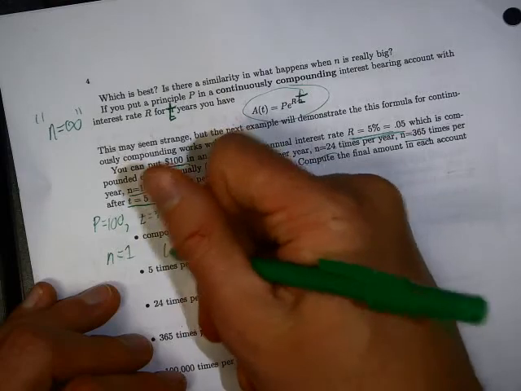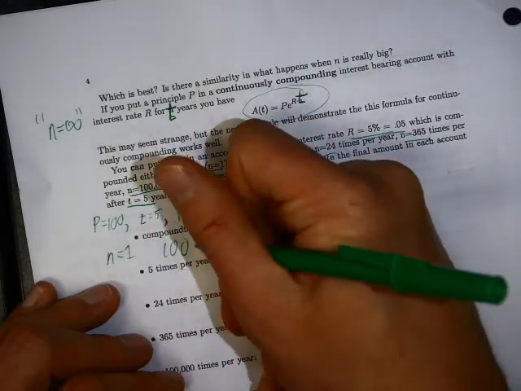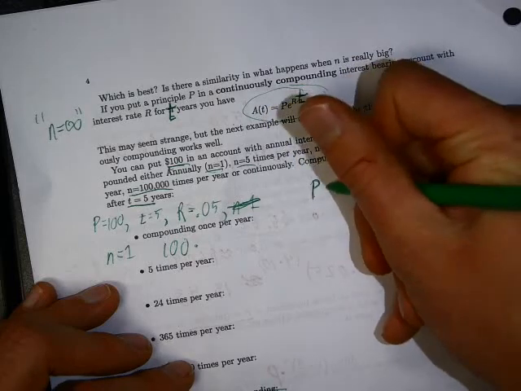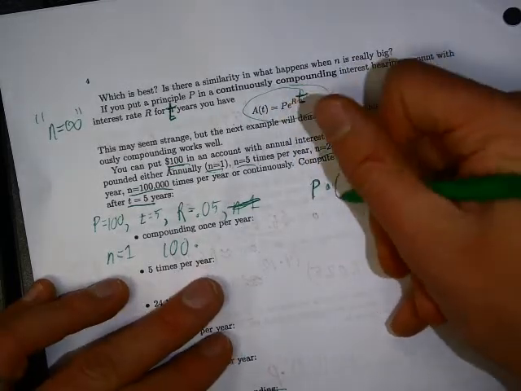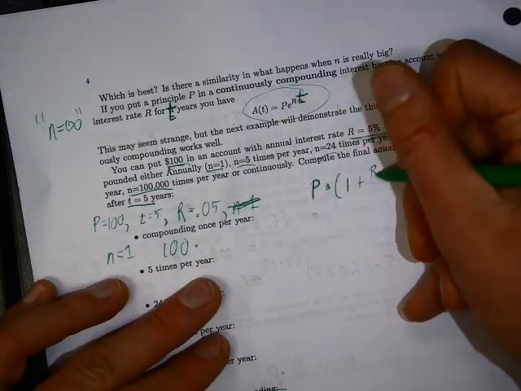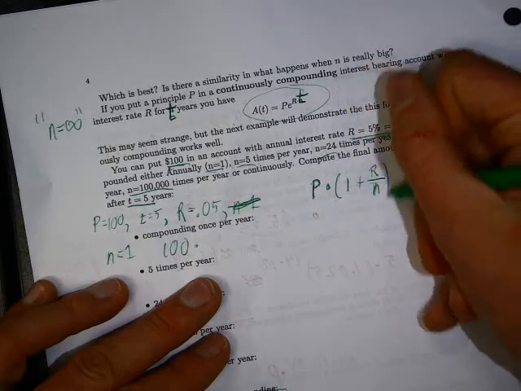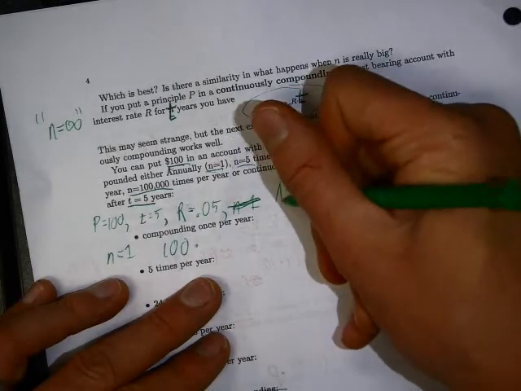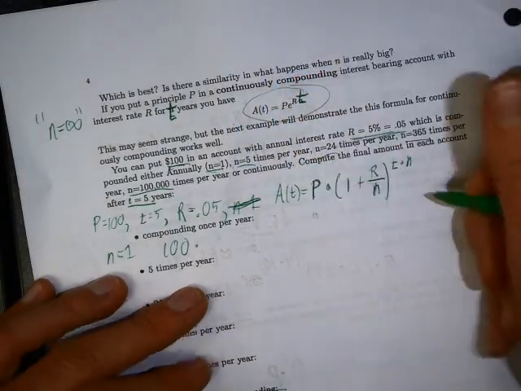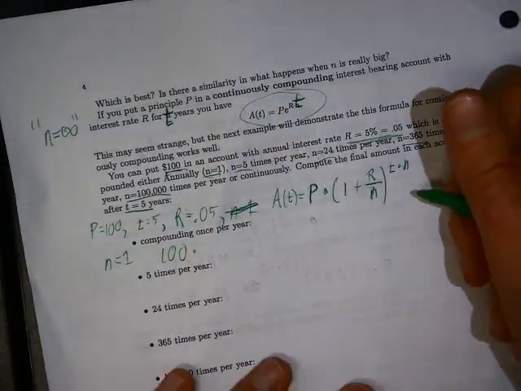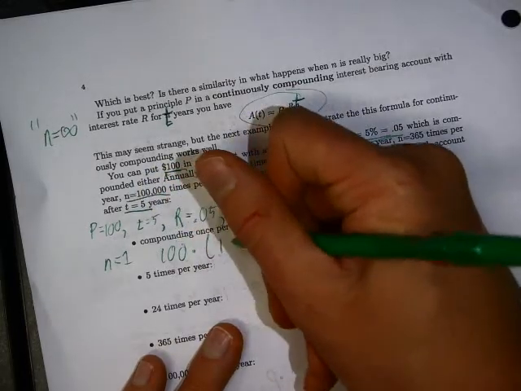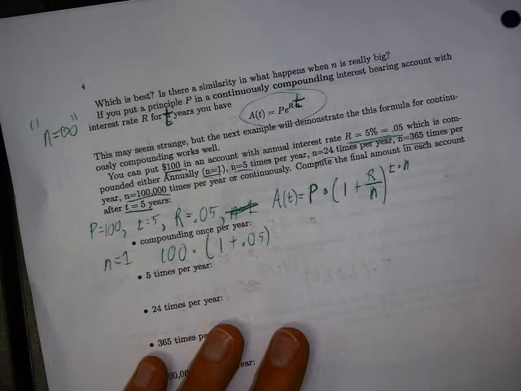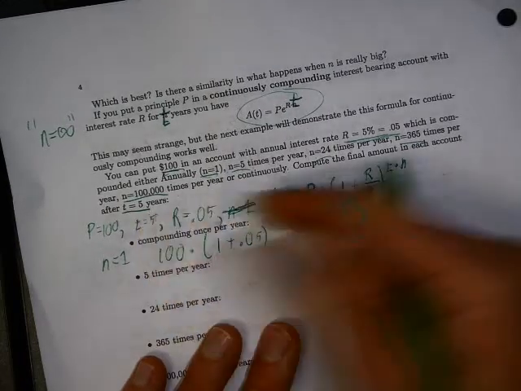Then the formula is the initial principal. Well, let's write it down. The amount after t years is P times 1 plus r over n, raised to the t multiplied by n. So what do we get? We have 100 times 1 plus 0.05 raised to the t.